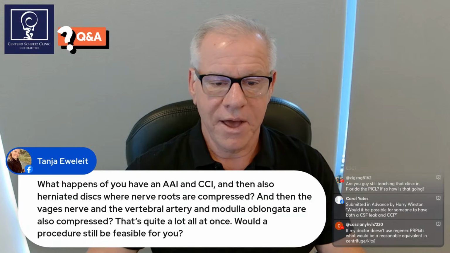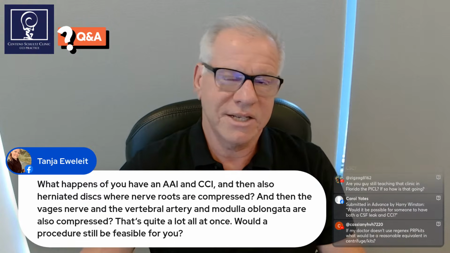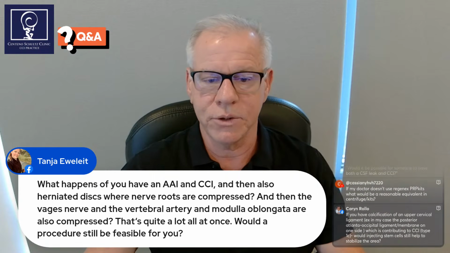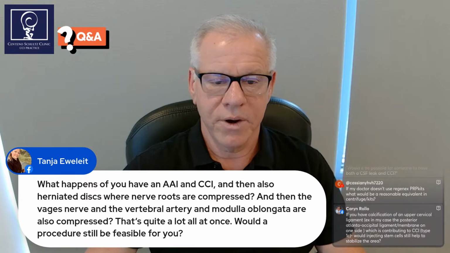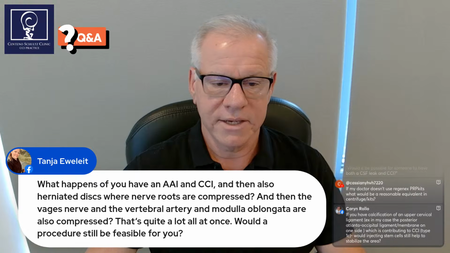Tanya, what happens if you have AAI and CCI? Then also, AAI is just a subset of CCI. It just means C1, C2. And then also herniated discs where nerve roots are compressed. And then the vagus nerve and the vertebral artery and medulla oblongata are also compressed.